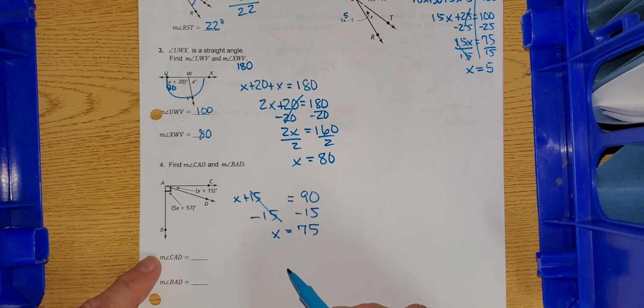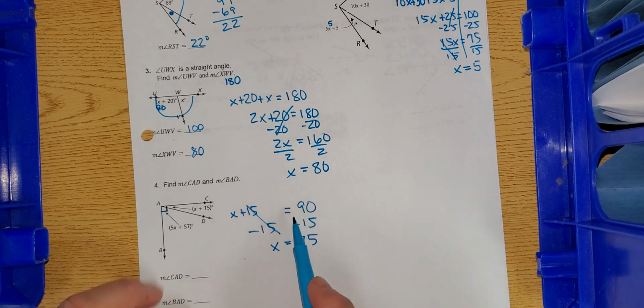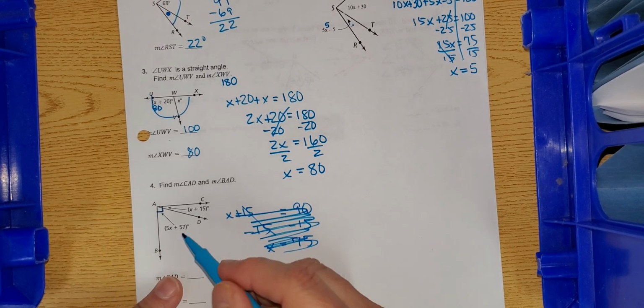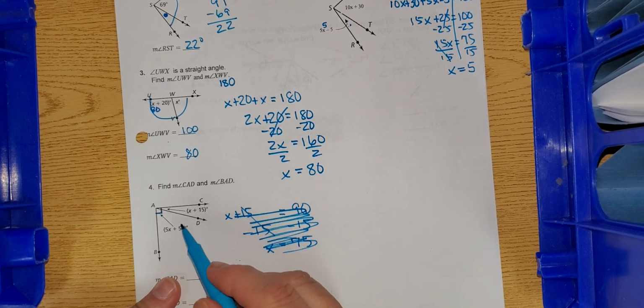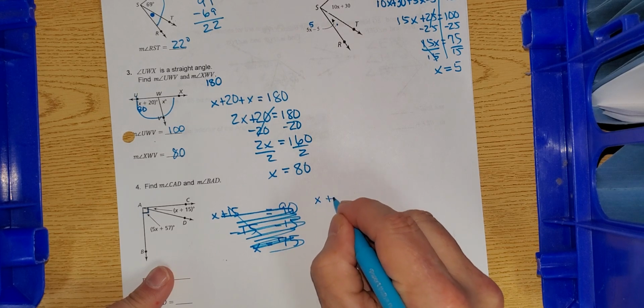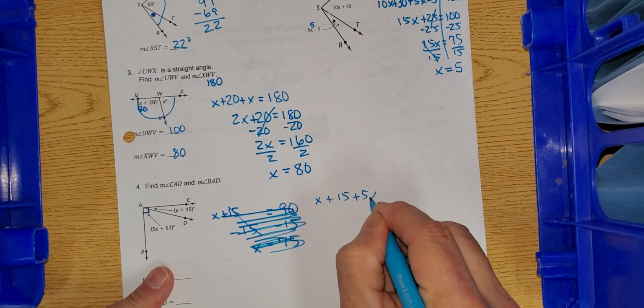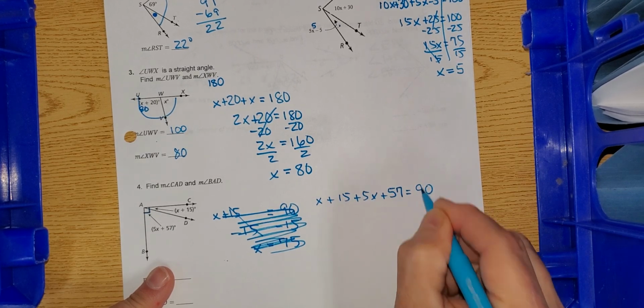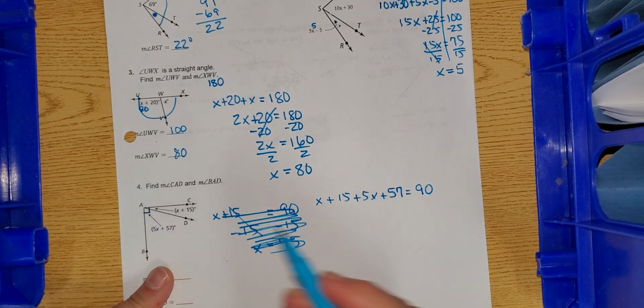Man, I messed that up pretty bad. I got all messed up. Okay, so it was pretty far apart because I needed to put both of them. I made a mistake. Oh no. Okay, so x plus 15 plus 5x plus 57, that is equal to 90. Okay, does that make sense? This plus this equals 90.